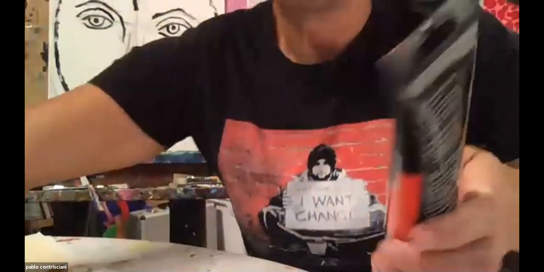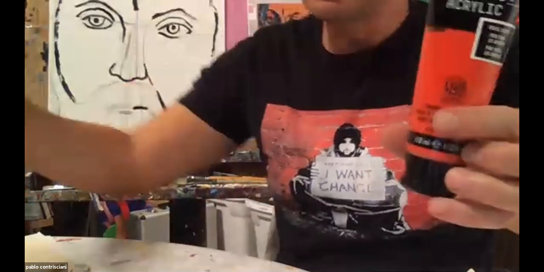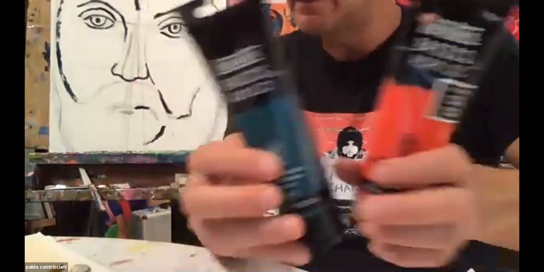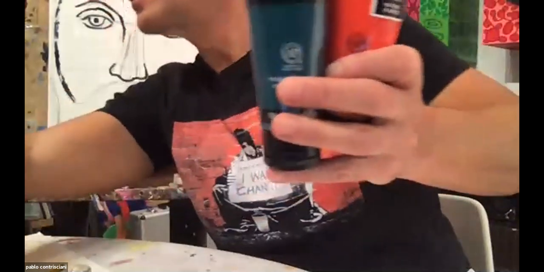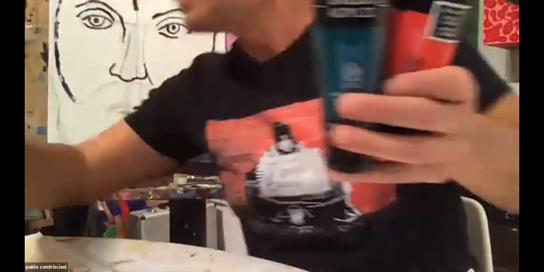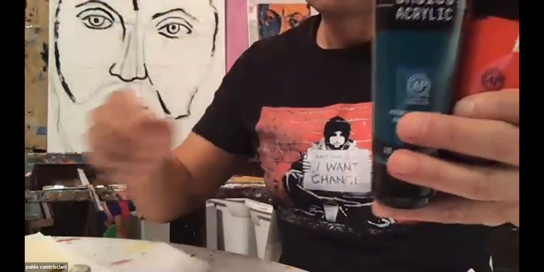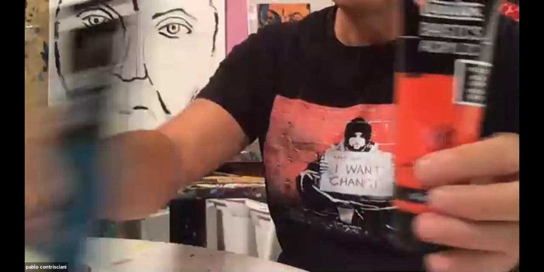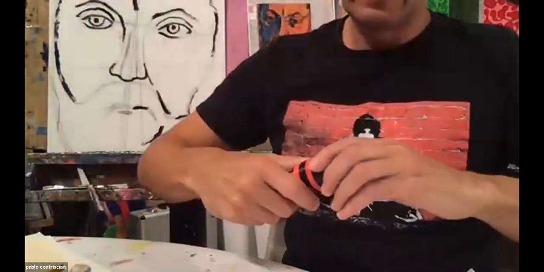Then let's make those colors before the class finishes. I'm gonna show you how to do it. You're gonna use cadmium red, and you're gonna use a little of green, and some white. Okay, these two and white. Red, not so much.